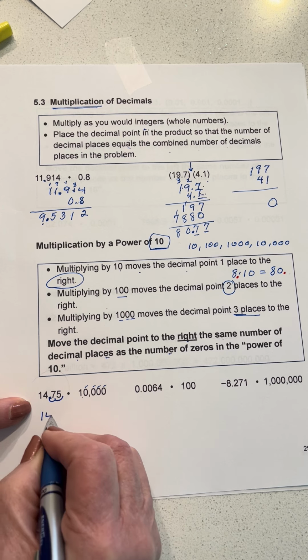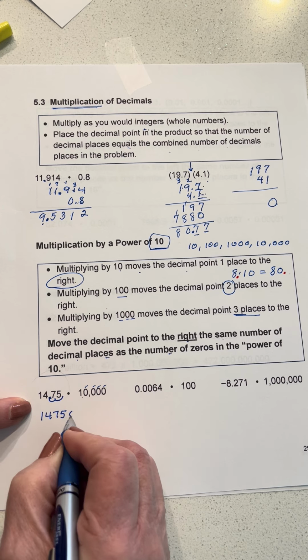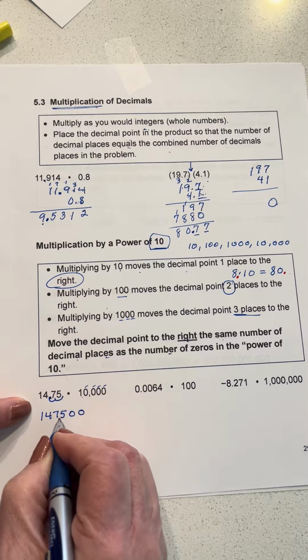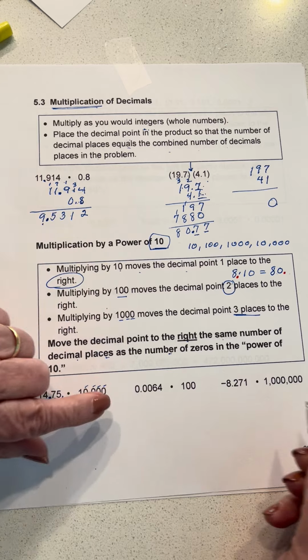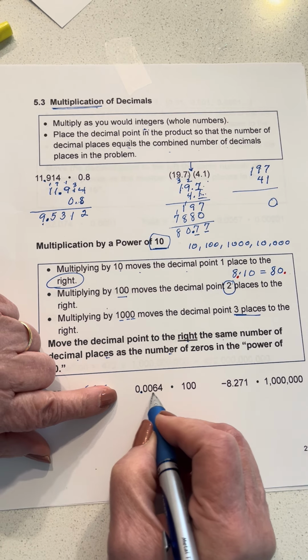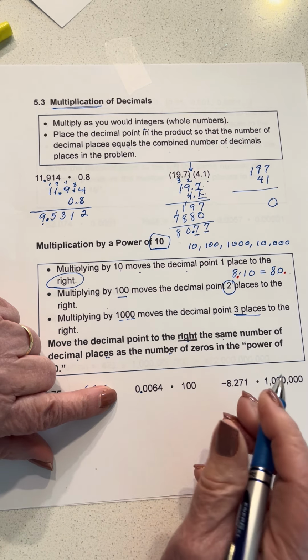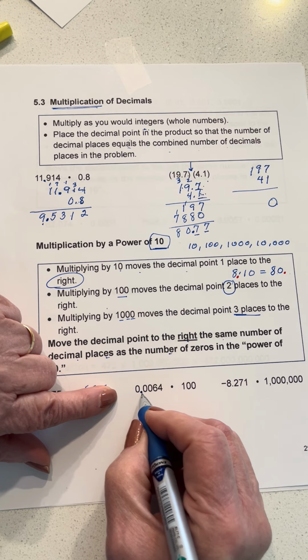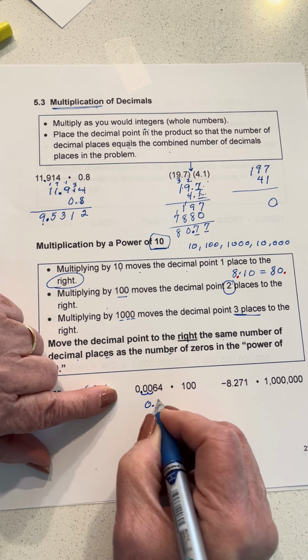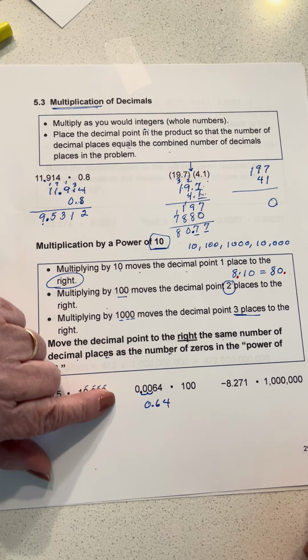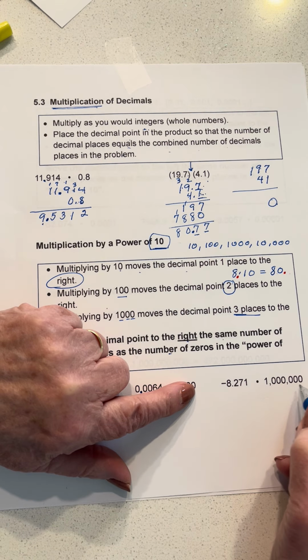There's 2, 3, 4. So we're talking 147,500. Here we have a pretty small number, even though there's a lot of digits. We're multiplying by 100, so we're going to move this decimal point 2 places to the right, and we end up with 64 hundredths.